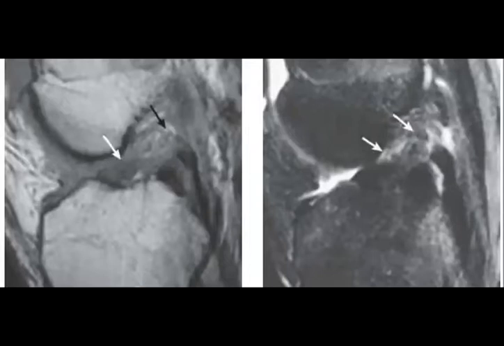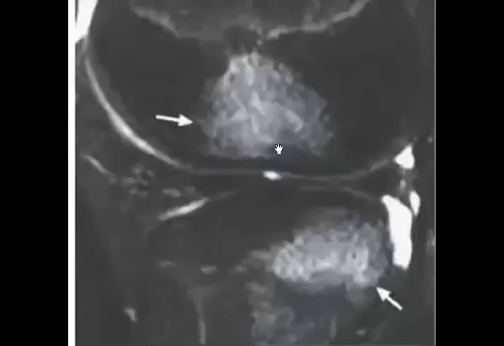And sometimes there is association with joint effusion, and you can find some edema signal or contusion in the tibia and in the femur. Sometimes they call it a kissing contusion along the tibiofemoral condyles.